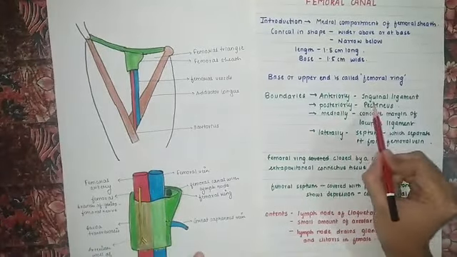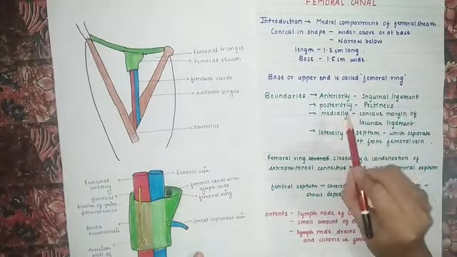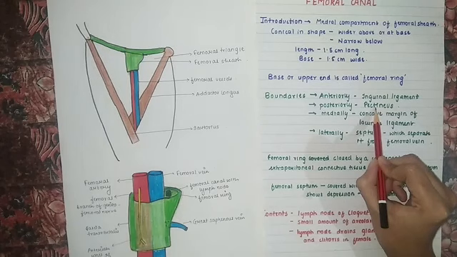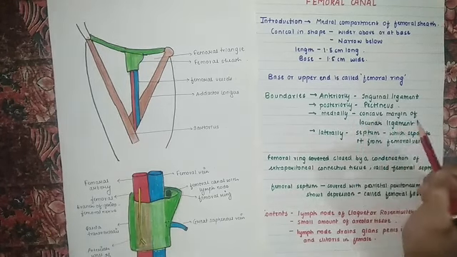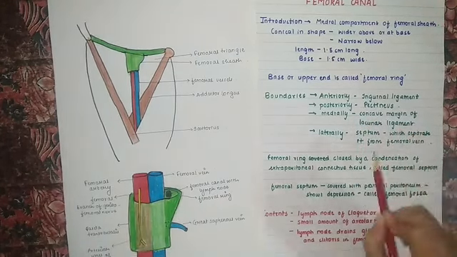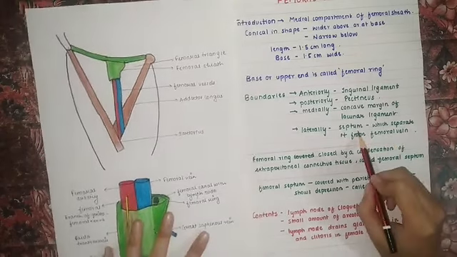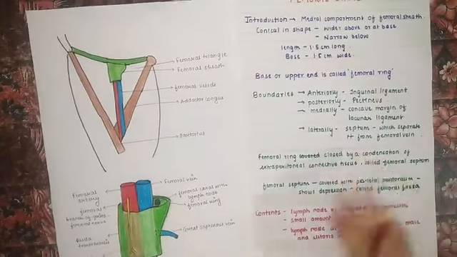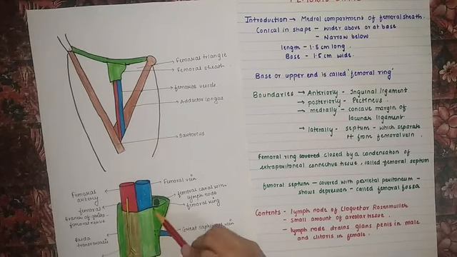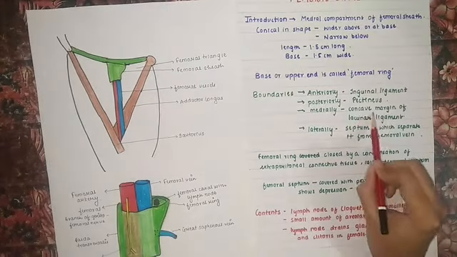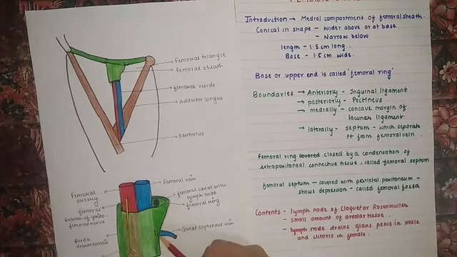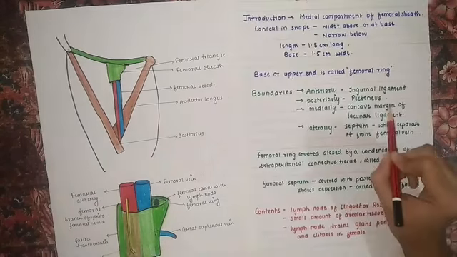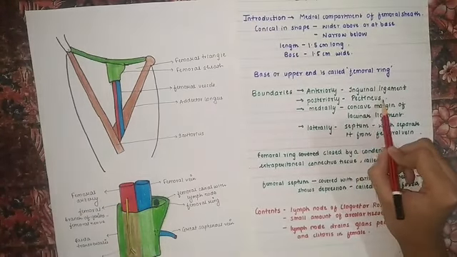Boundaries. Anteriorly it has the inguinal ligament. Posteriorly it has the pectineus. Medially it has the concave margin of the lacunar ligament, and laterally the septum which separates it from the femoral vein.